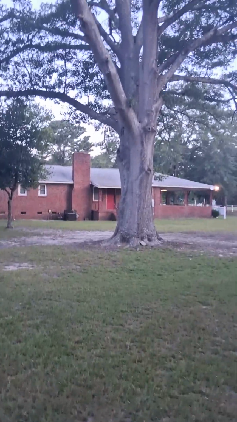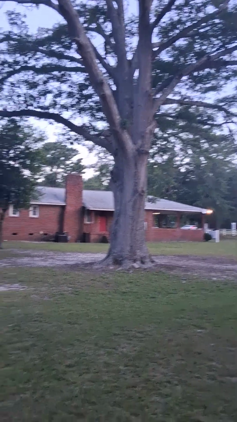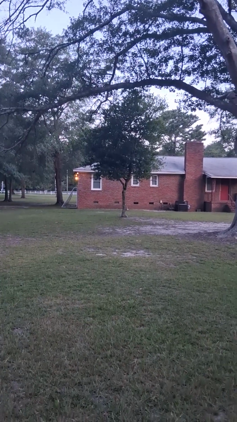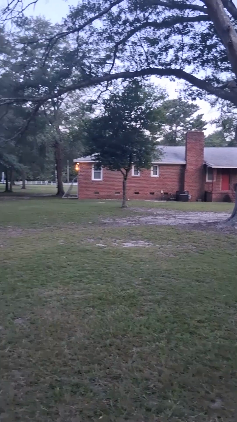But the tree stands alone in this part of the grounds. It stands alone, like it's the king or queen. And I will give you a good shot of it. She stands alone. There's no other trees around it. There's that little tree right there, which, you know, it's a one, but it's a little one.